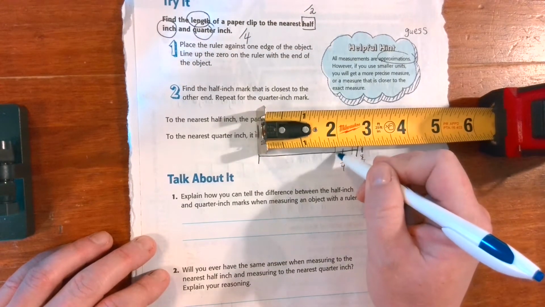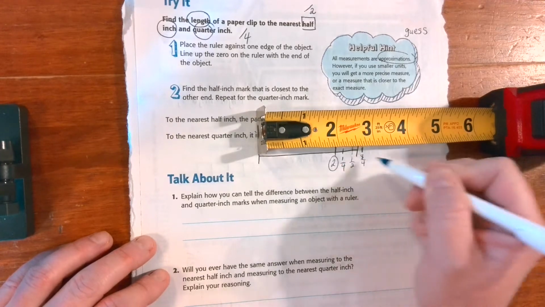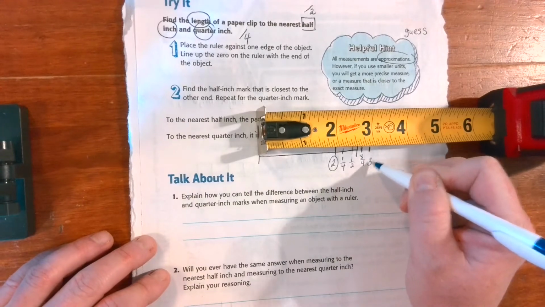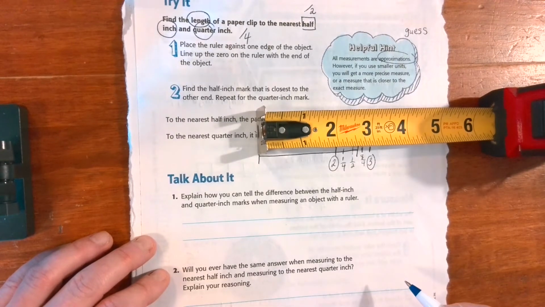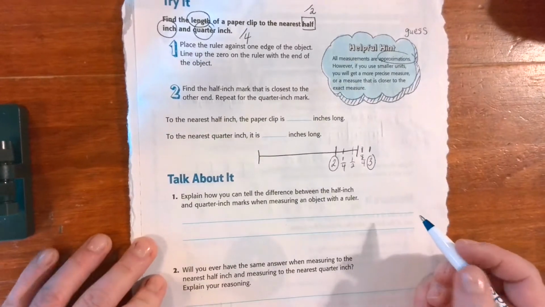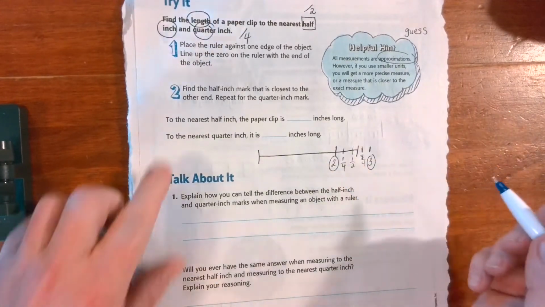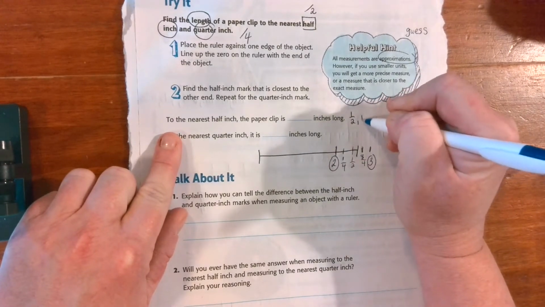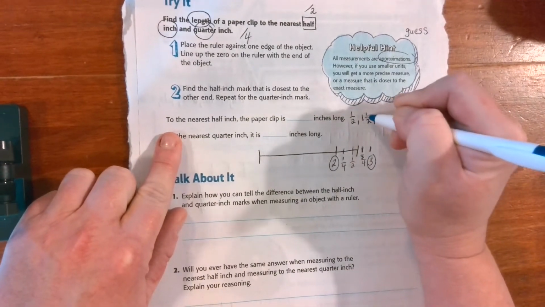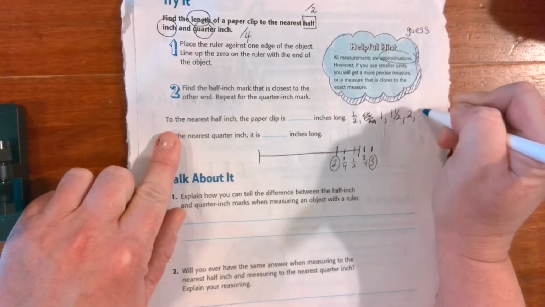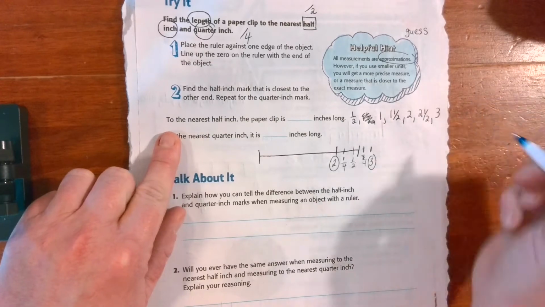Now I can't forget that this is a whole number of 2, and here is a whole number of 3. All right, so here we go. So I'm going to write my 1/2 inches. I have 1/2, 1 1/2. Oh, I forgot 1. Sorry. 1, 1 1/2, 2, 2 1/2, 3.